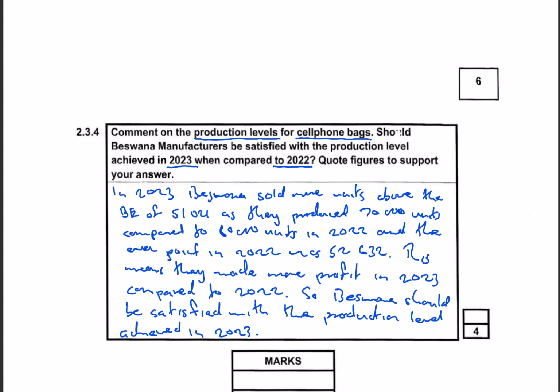You can put it in other ways. You can use different ways to answer the question. You can put the number of units above the break-even, right? Compare the number of units that were sold above break-even in 2022 and 2023.